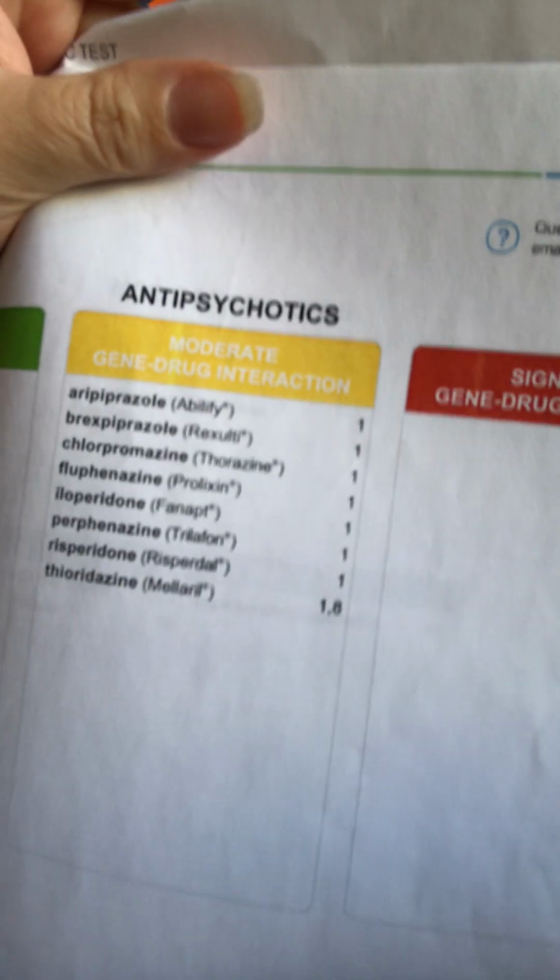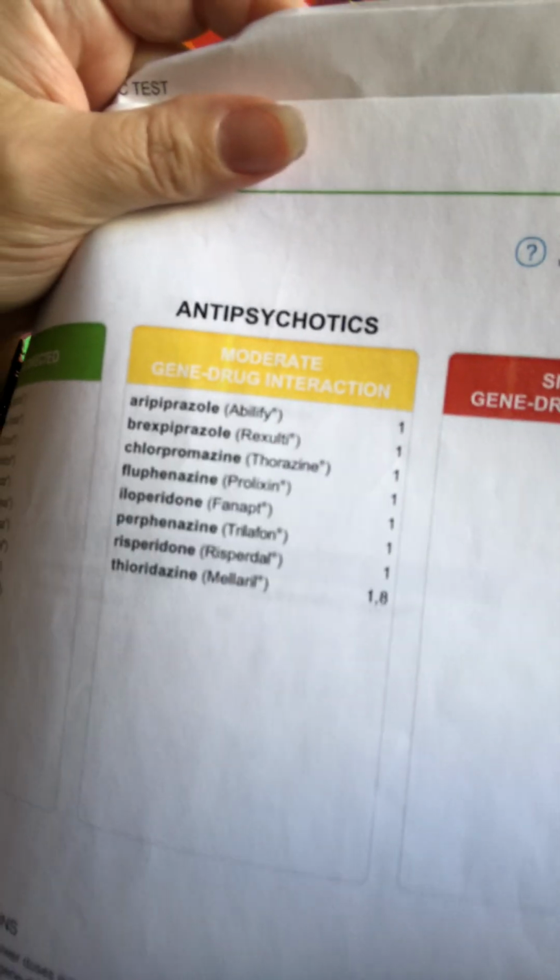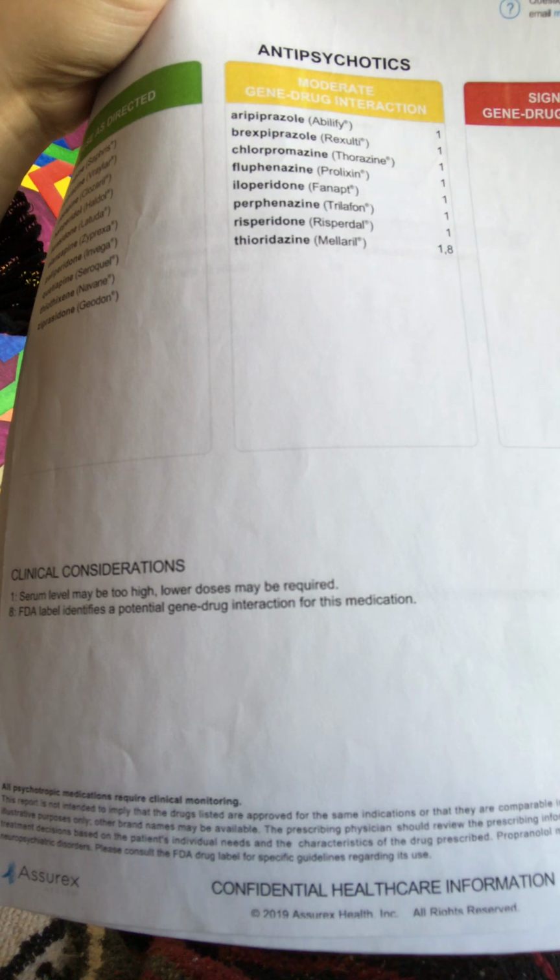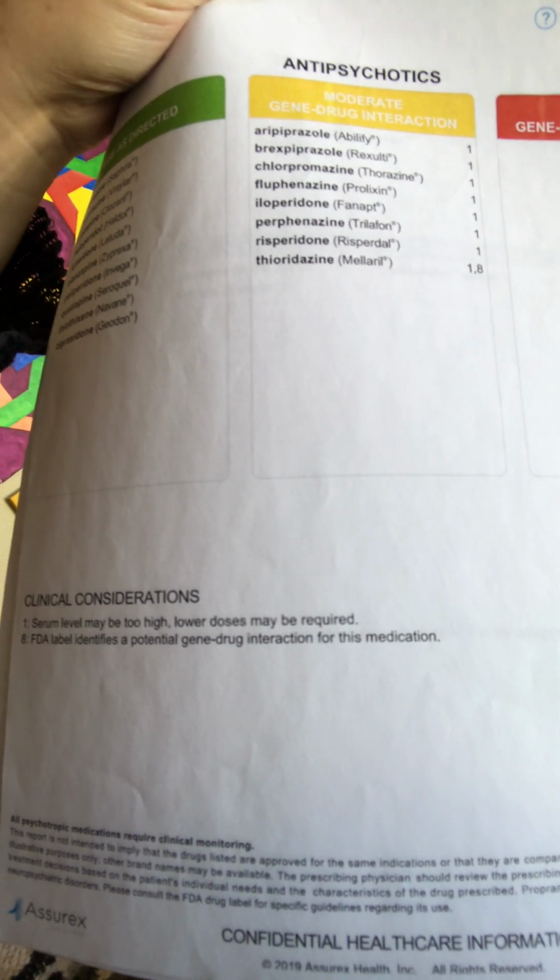Now, for myself, as you can see, I have a lot of ones next to the yellows. So what does that mean? Well, when you look down here, it says serum level may be too high, low dosages may be required. So what I learned is for an awful lot of psychiatric medications I am a slow metabolizer.